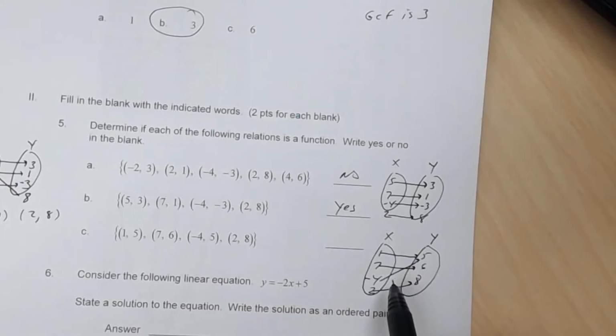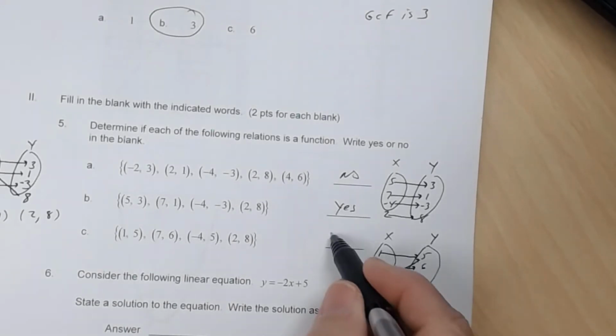Just remember the definition of function says that for each x, there's got to be just one y, and there is. When x is 1, my y value is 5. When x is negative 4, my y value is 5. When x is 7, my y value is 6. When x is 2, my y value is 8. So that's a function.